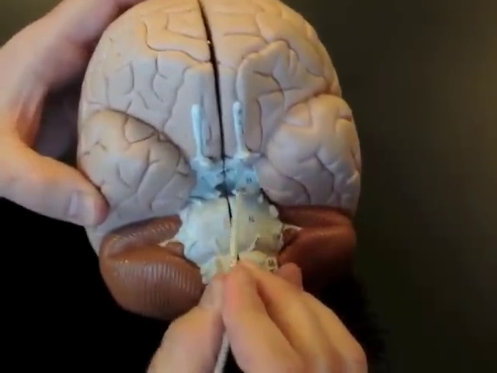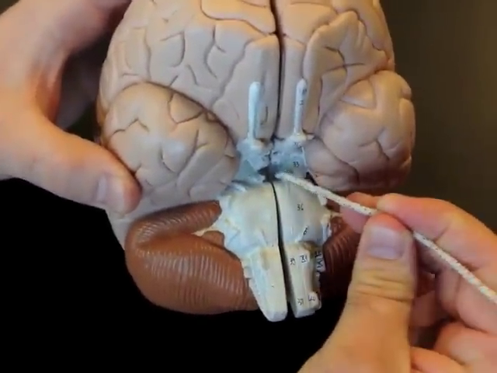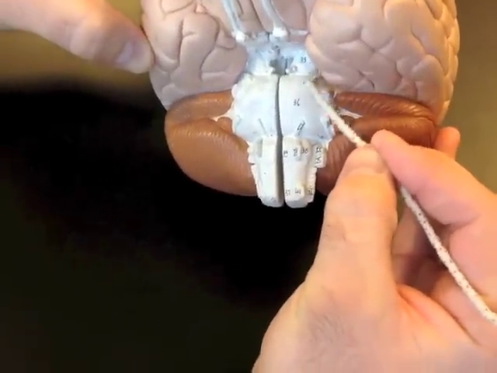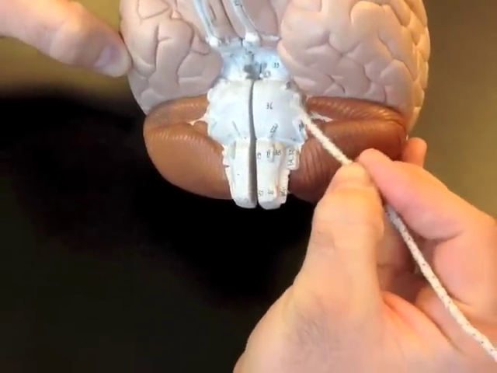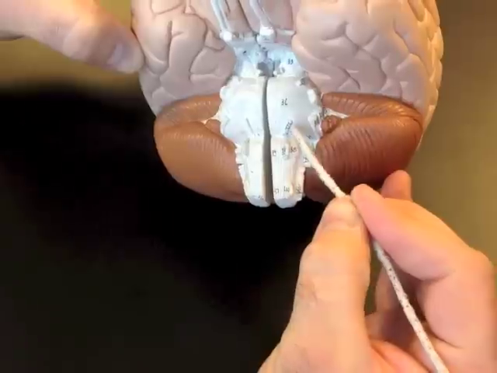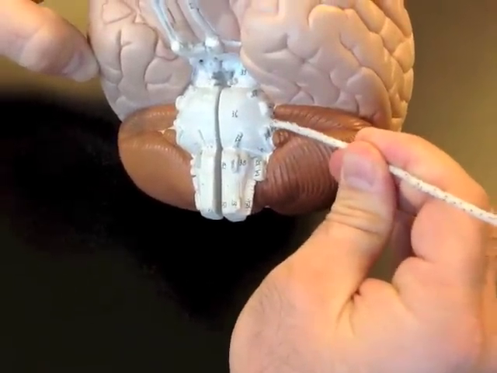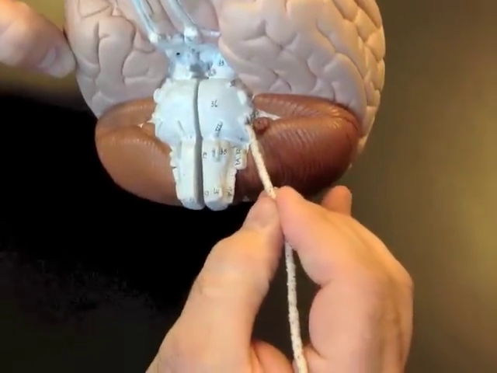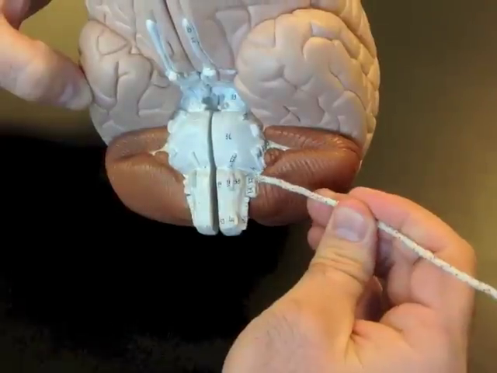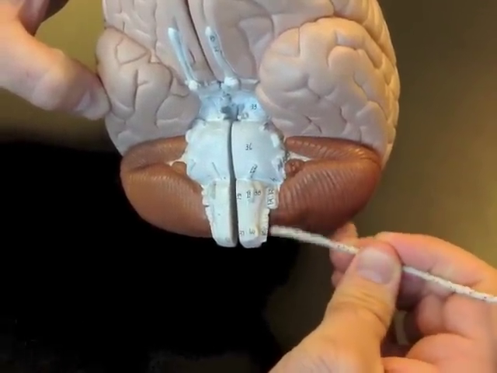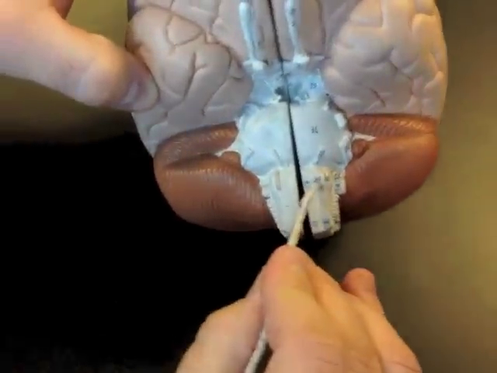There's oculomotor nerve, that little spot right there. So trochlear nerve, trigeminal nerve, abducens, facial, vestibulocochlear, glossopharyngeal, vagus, accessory, and hypoglossal.